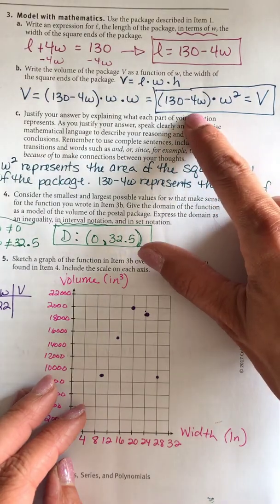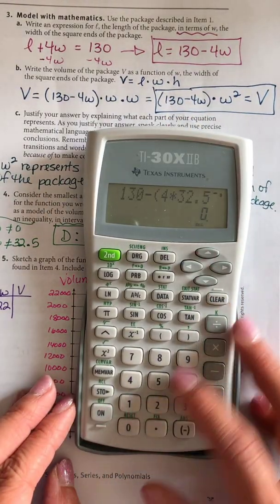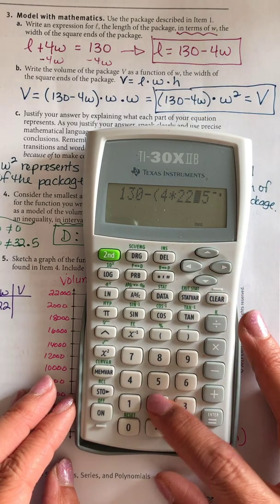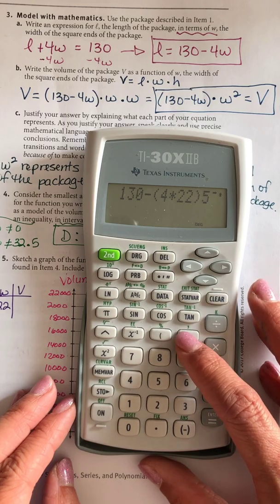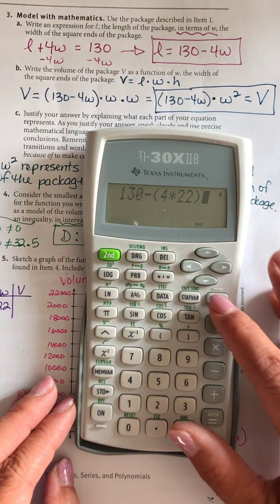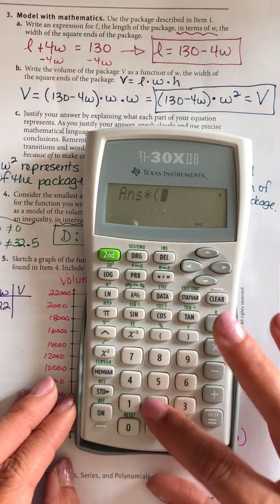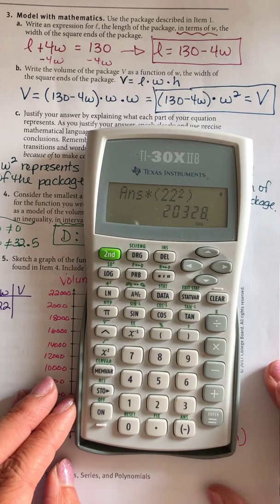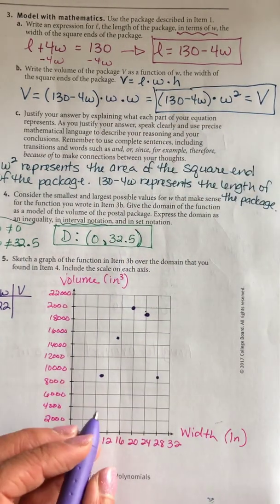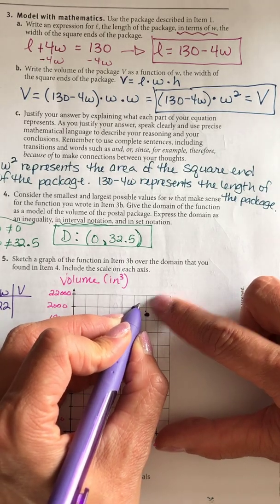If we have a W that's 22, 130 minus 4 times 22, it's 42, and then times 22 squared is 20,328. So at 22, it's a little bit higher than 20,000.